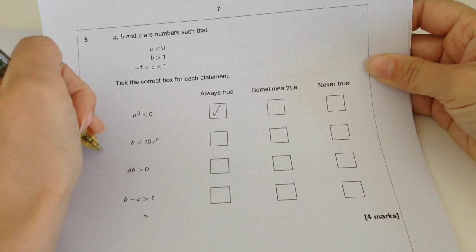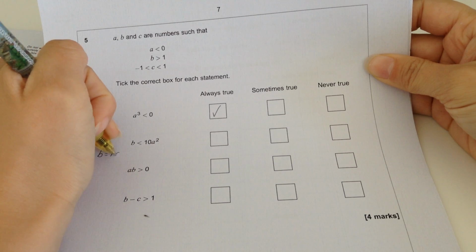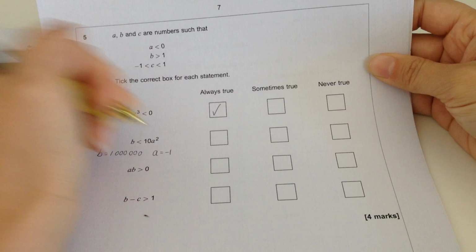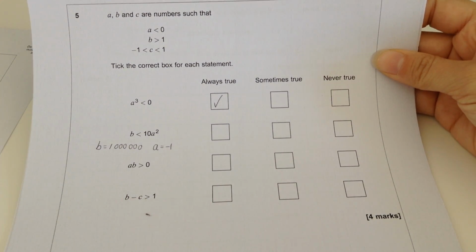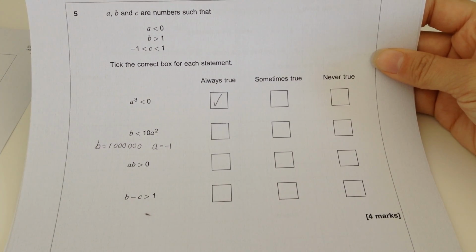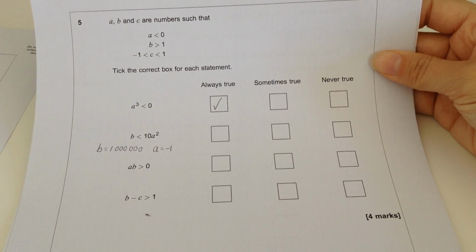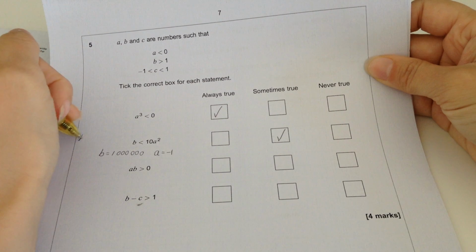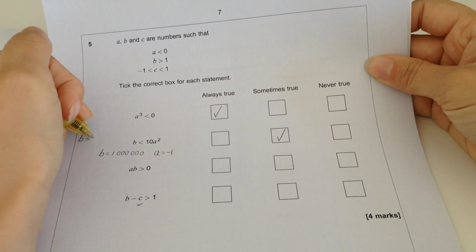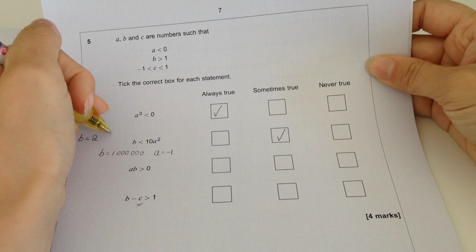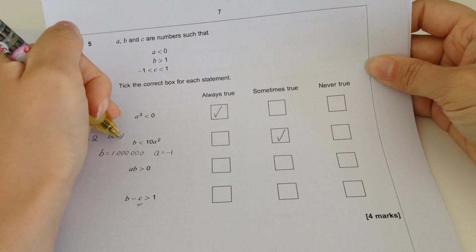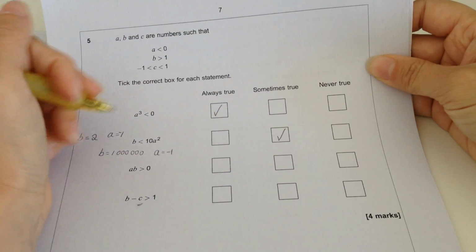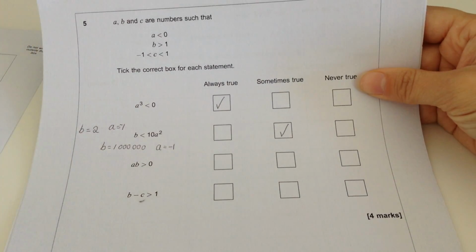Because, for example, B could equal 1,000,000, and A could equal -1, and that's going to make 10, and that's going to make 1,000,000. So it could sometimes be true though, because I could have B equals 2, and A equals -1, and that's going to be 10 is greater than 2. So yeah, sometimes it's true.